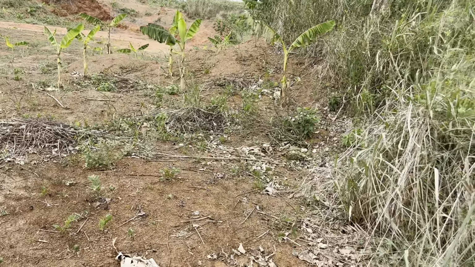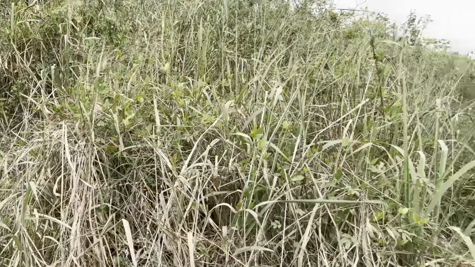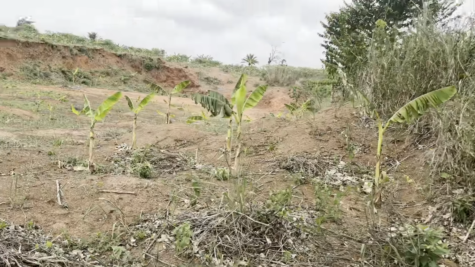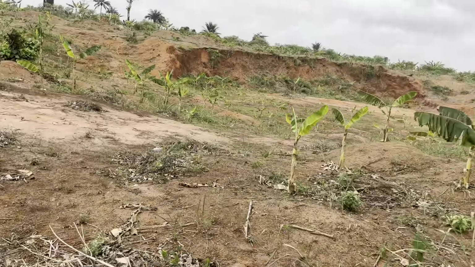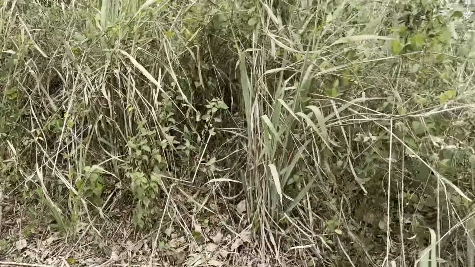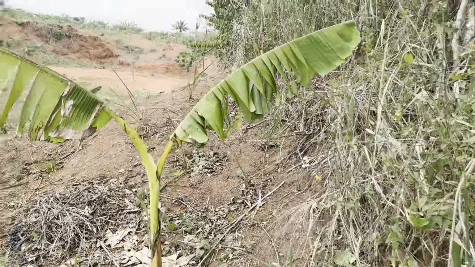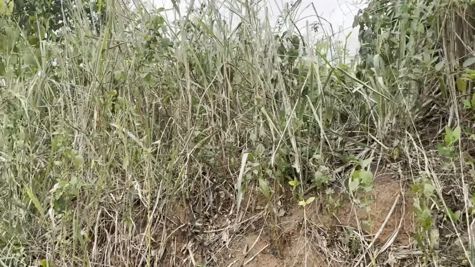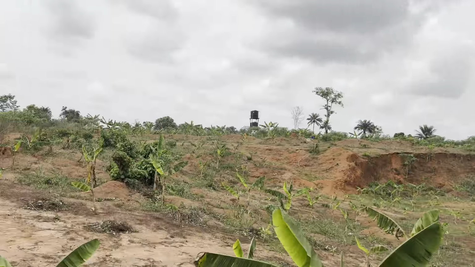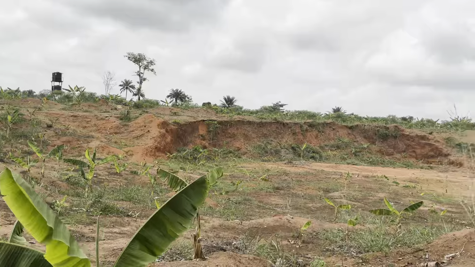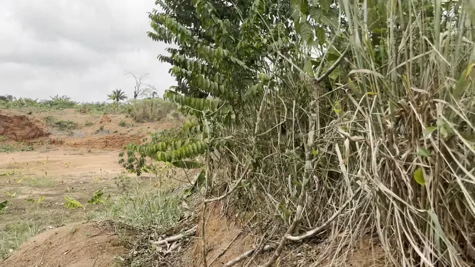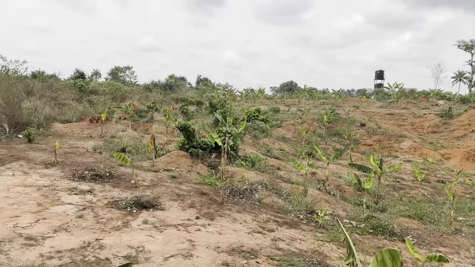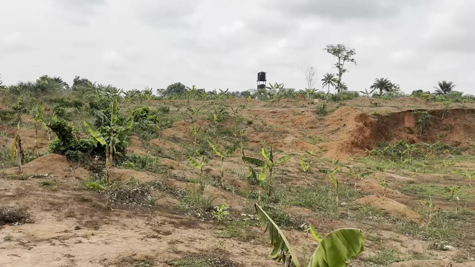have a boundary altogether. So actually, here is the cassava farm. You see, they've started uprooting, but this is our own plantain farm. This is the common boundary we have. It's where I'm moving by now. So here is the boundary between us. Here is our boundary.